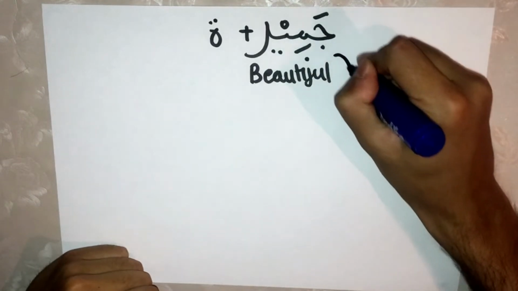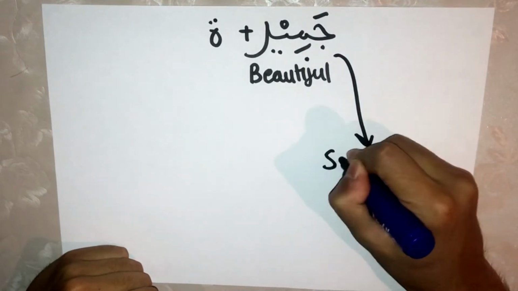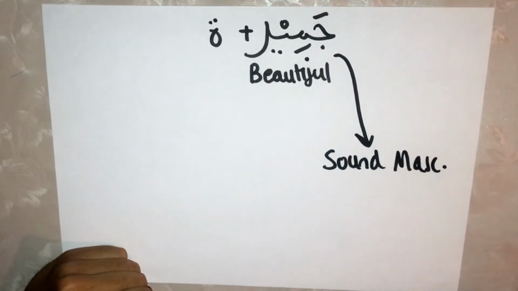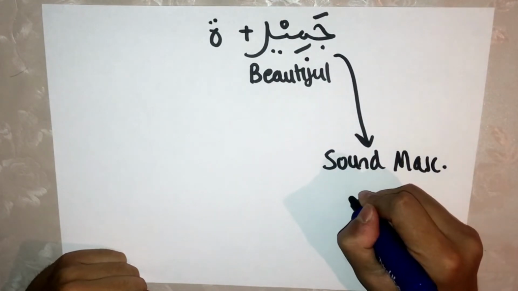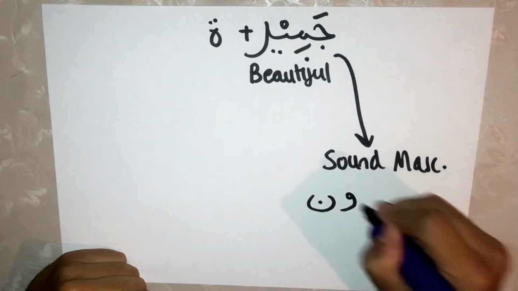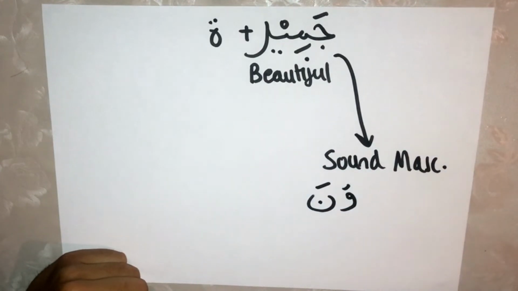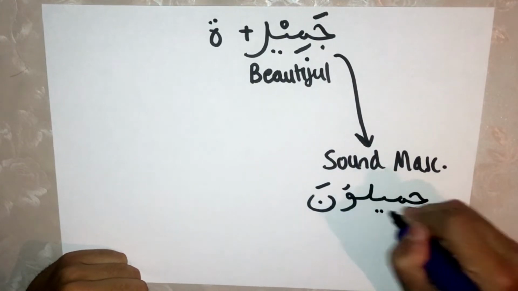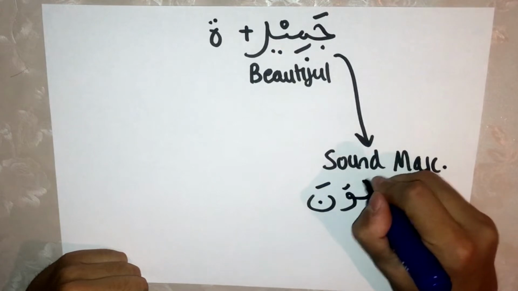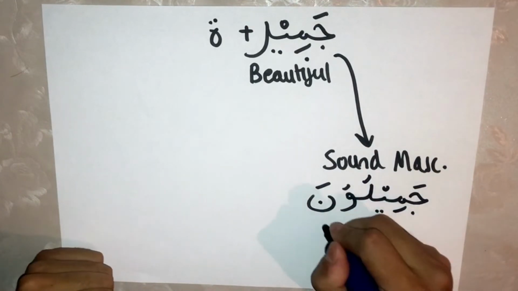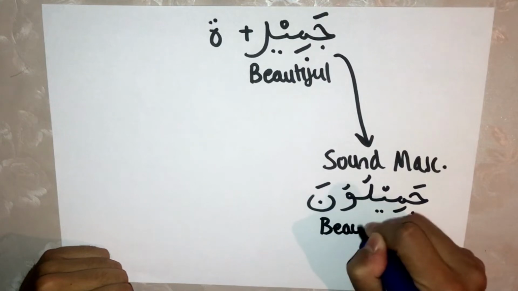Now, how do we create the sound masculine plural? All we do is add a waw and a noon at the end of jamil, forming an una sound. And now when jamil is added before, the word becomes jamiluna, meaning beautiful men or handsome men.